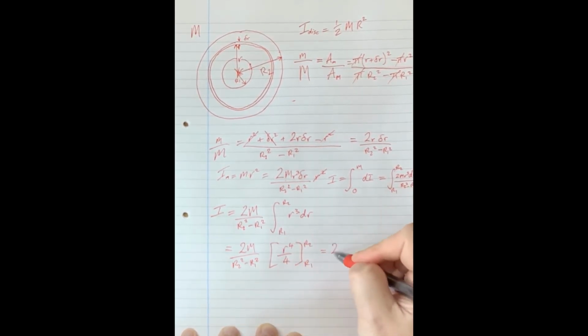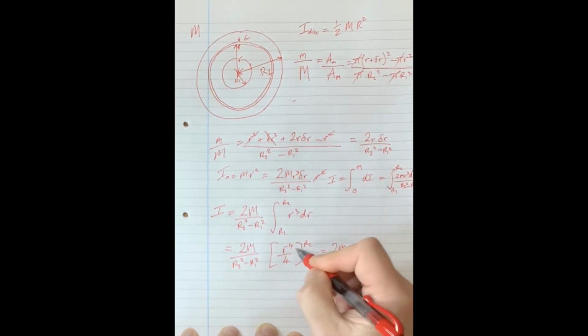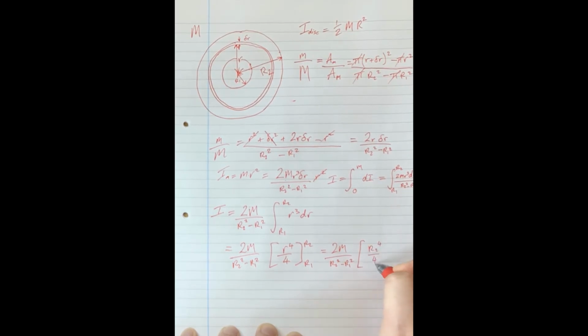That's going to give us 2M over r2 squared minus r1 squared, times r2 to the power 4 over 4 minus r1 to the power of 4 over 4. And pull out a quarter, and then 2 divided by 4 is going to give me a half M. And then what we've got is r2 to the power 4, r2 being the outer radius, and then r1 to the power 4, and that's all divided by r2 squared minus r1 squared.